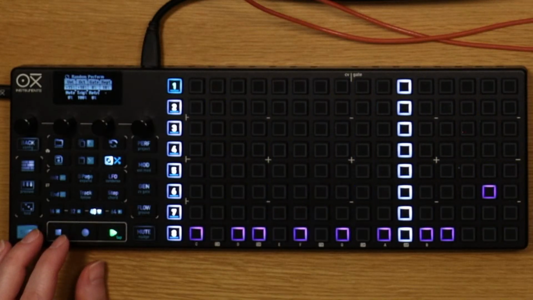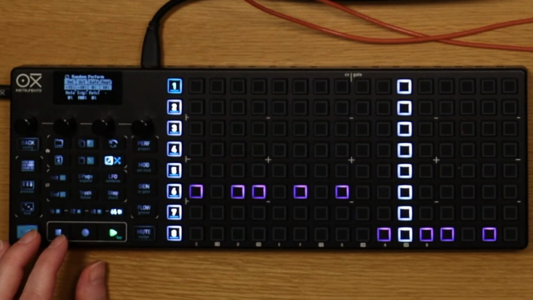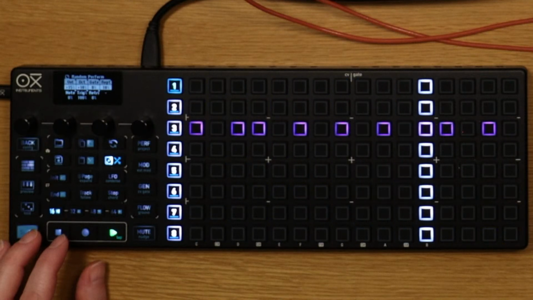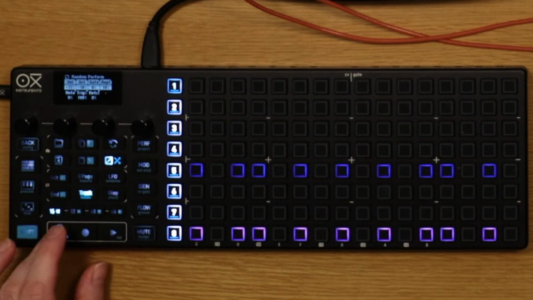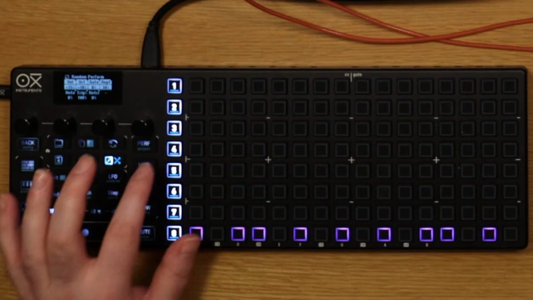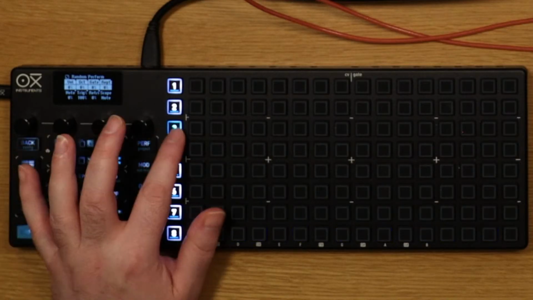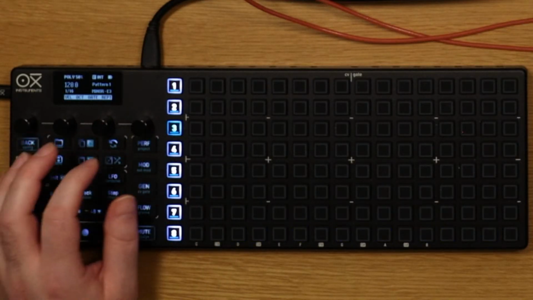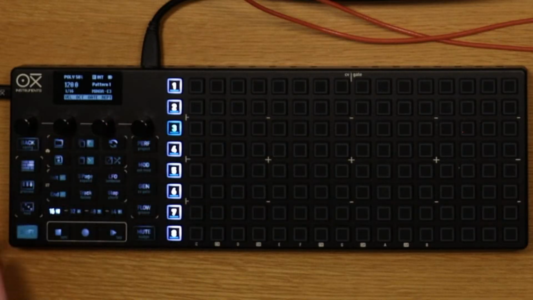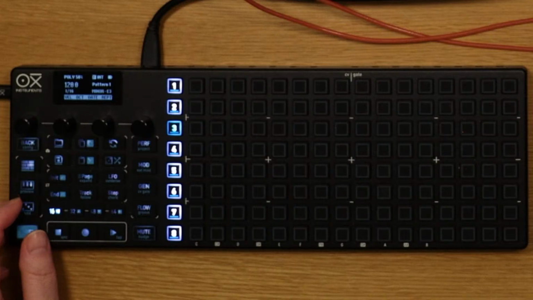Let's give the chords a little bit more reverb too. Okay, that's probably close enough. Should we add a third track? Maybe an arpeggio. I don't think I've actually ever used the arpeggiator on OXI One.